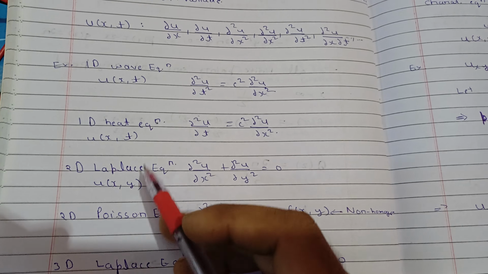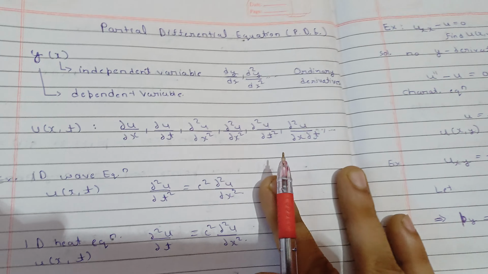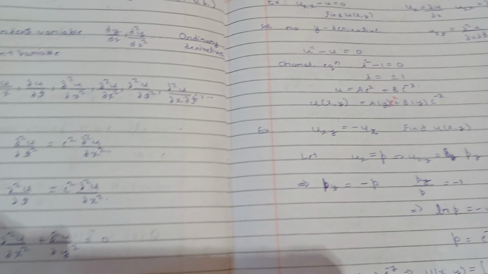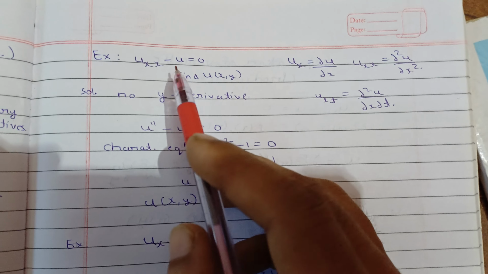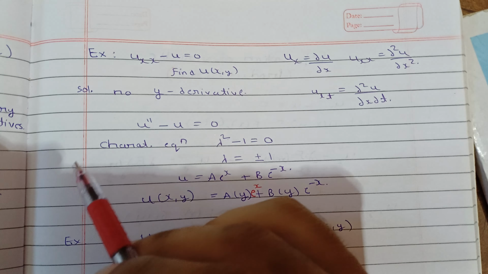We will study in detail the 1D heat equation and the 1D wave equation. So first we have to understand how to solve partial differential equations, only then can we study them. So let's see how to solve these. There is this equation given, uxx minus u equals 0, and we need to find u. So we need to solve this partial differential equation.